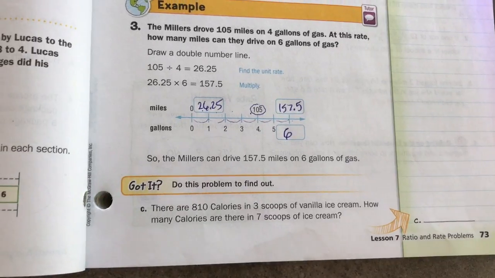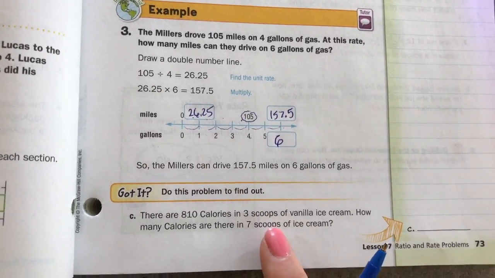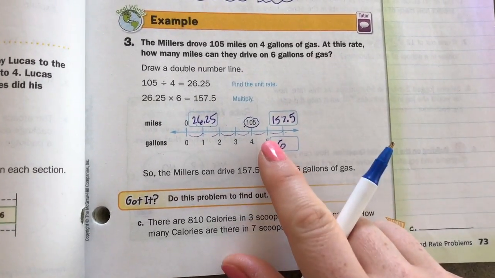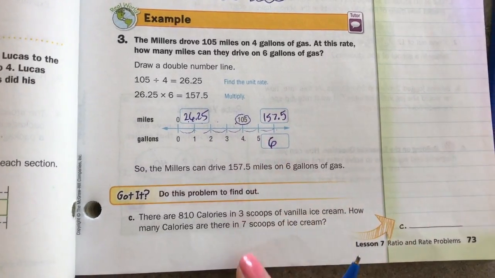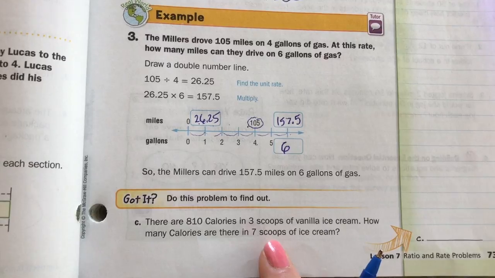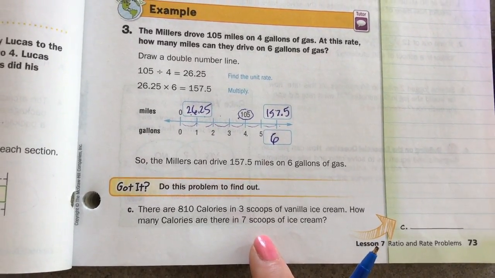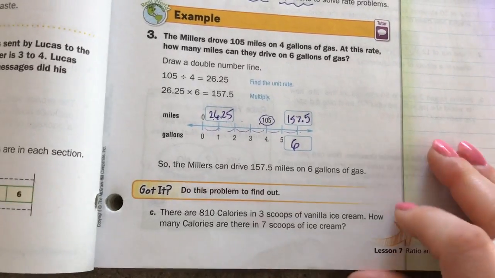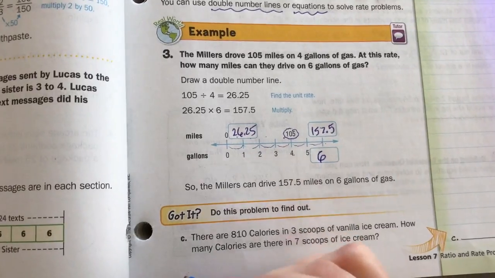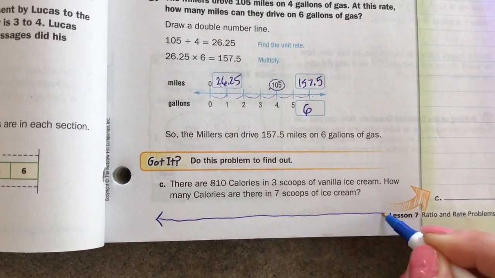So let's try to set up a double number line and solve this problem right here with ice cream, just like they did up here with the gallons of gas. There are 810 calories in 3 scoops of vanilla ice cream. So how many calories are there in 7 scoops of vanilla ice cream? All right, let's make our double number line. I'm going to make it right down here.